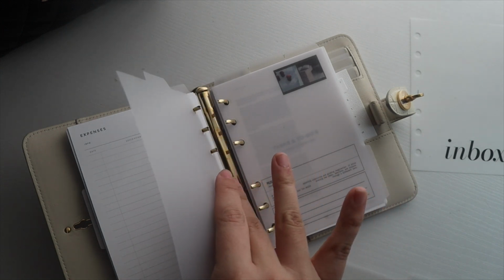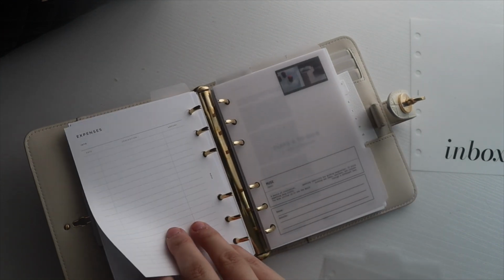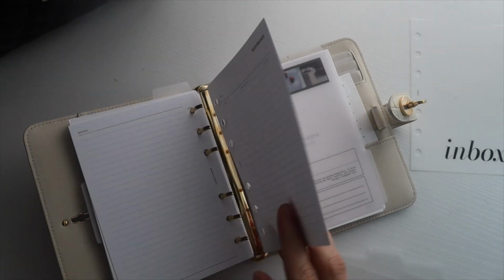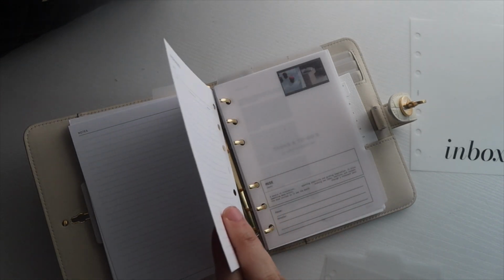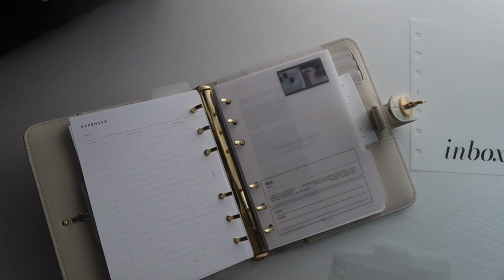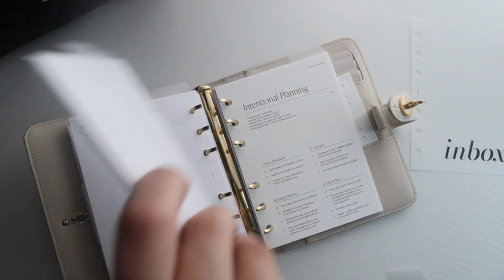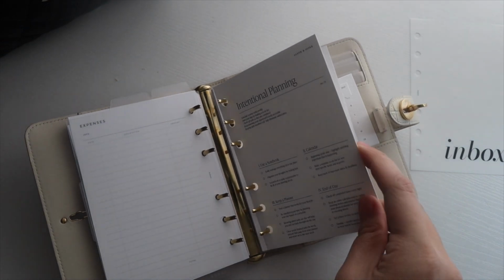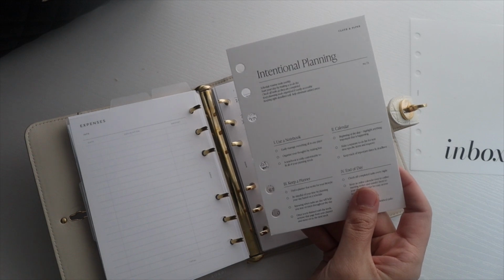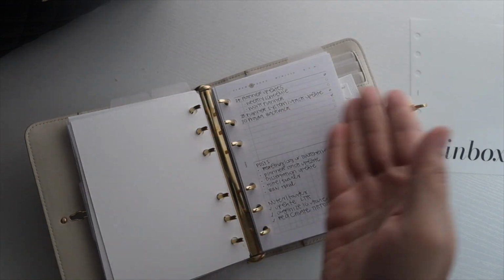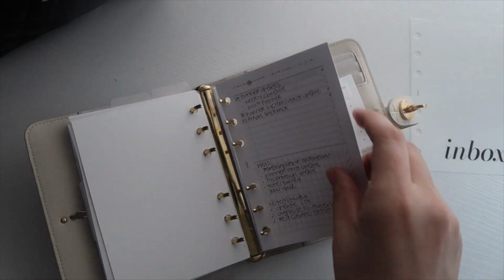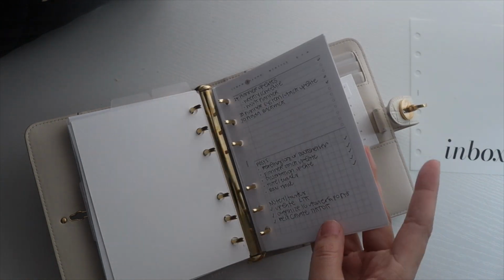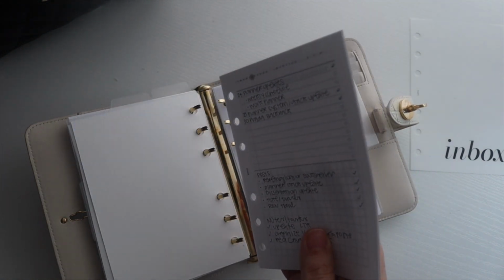So that is the finance section, and then it's just the monthly inserts from Cloth and Paper mixed with the expenses inserts from Infinite Lotus. The next section is going to be my content section, and that is another new section that we did. I have this intentional planning dashboard from Cloth and Paper, which I love, and I think it makes sense to make that the cover for my content section, since my content is focused on planning. And then I just have these inserts from Infinite Lotus that I absolutely love.